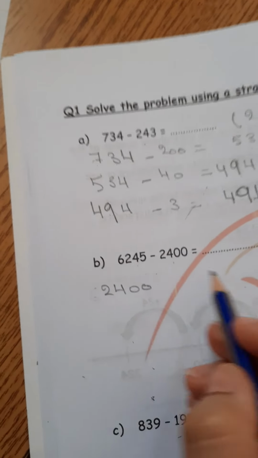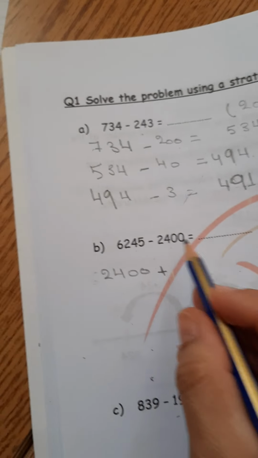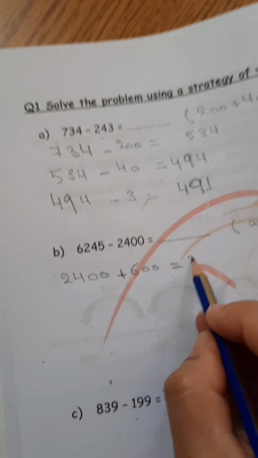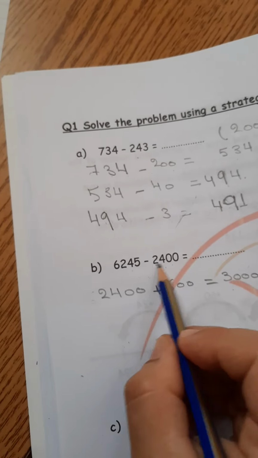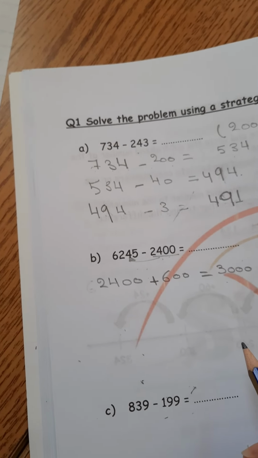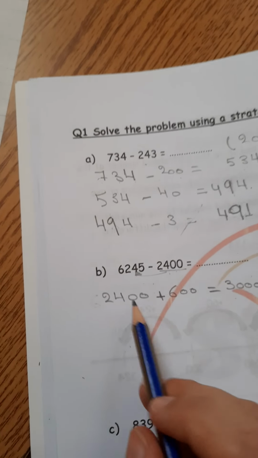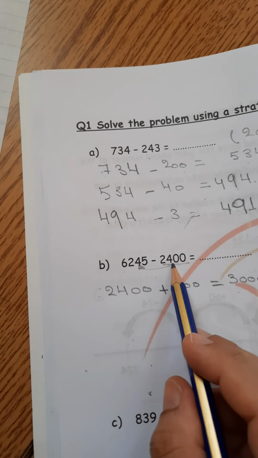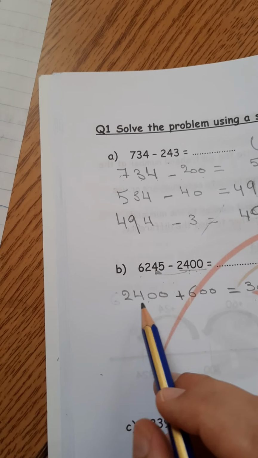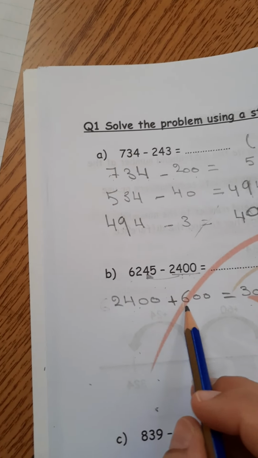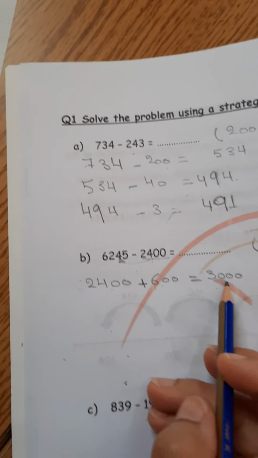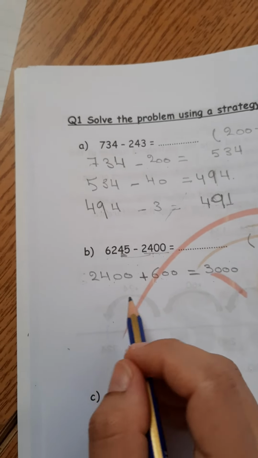400. How many does it need to reach the perfect tens? It needs 600 to reach 3,000. I want this number to reach this number, 6,245. How can I use it? First of all, I have to start by picking the smallest number, the least number after the minus. Okay, I will add 600. Why 600? Because it needs this number to reach the perfect tens, 3,000.